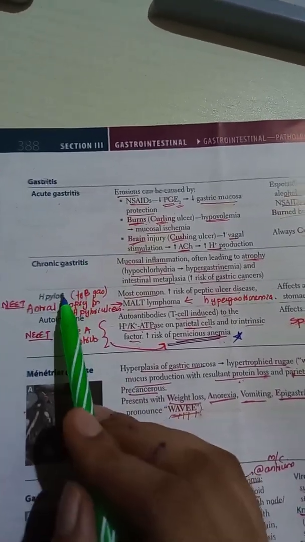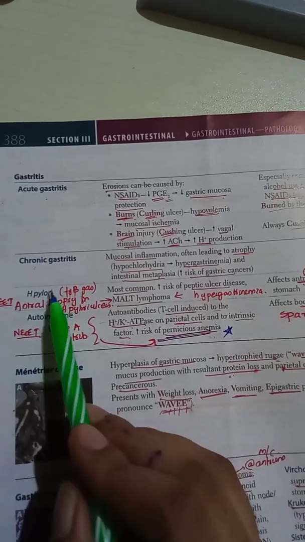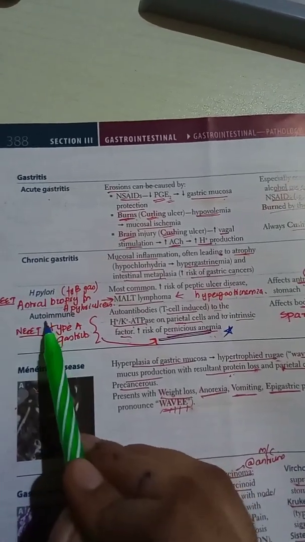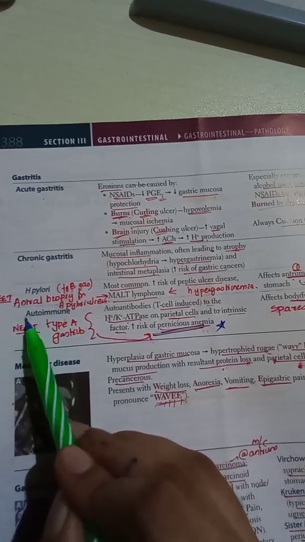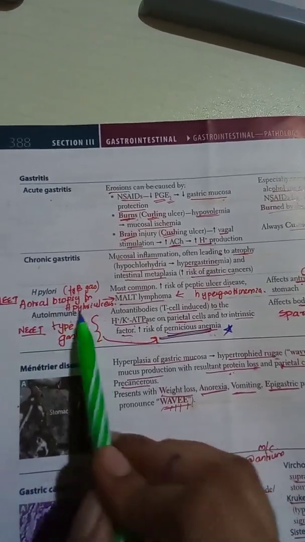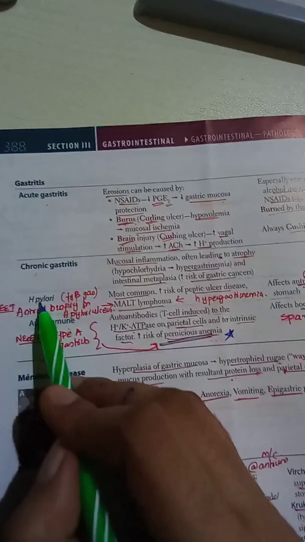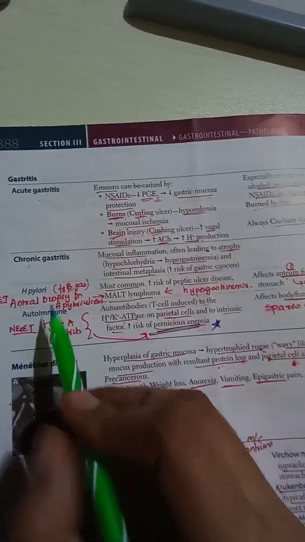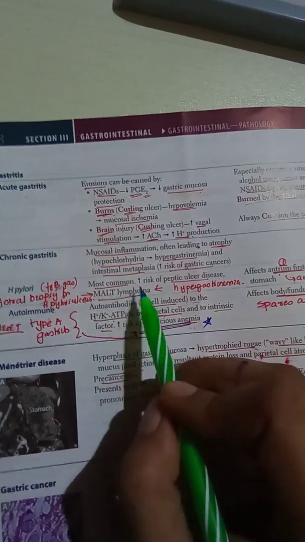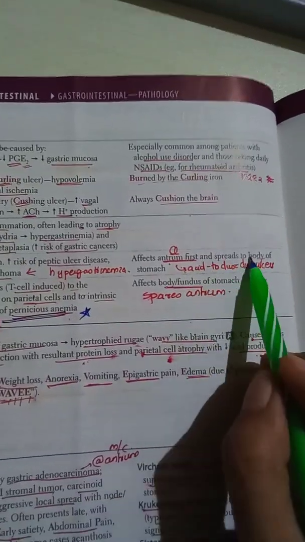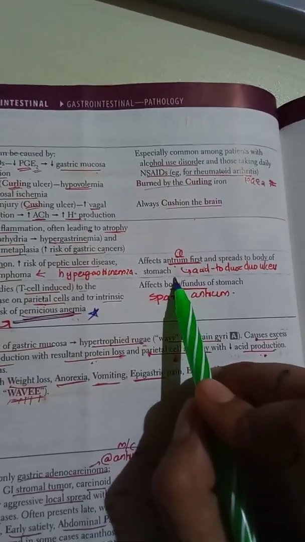In chronic gastritis, we have got two types: H. pylori associated gastritis and autoimmune gastritis. Autoimmune gastritis starts with A, therefore it is type A gastritis. H. pylori is a bacteria, so it is type B gastritis. H. pylori is the most common one. It is associated with MALT lymphoma. It can cause hypergastrinemia. It affects the antrum first and spreads to the body of the stomach.